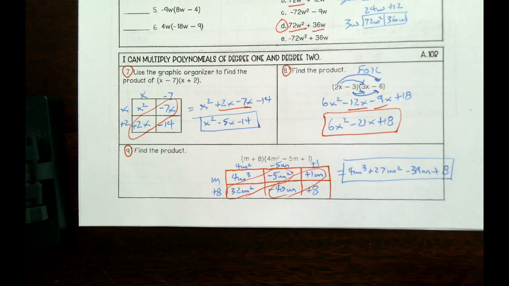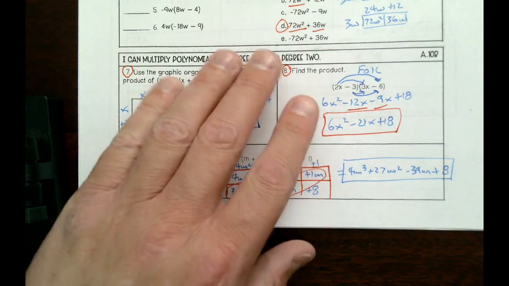But this would be how you do this problem here. So I'm going to keep going. I like to go until my videos are about 15 minutes long. And so I'm going to keep going here. So I'm going to look at problem 10 and 11.